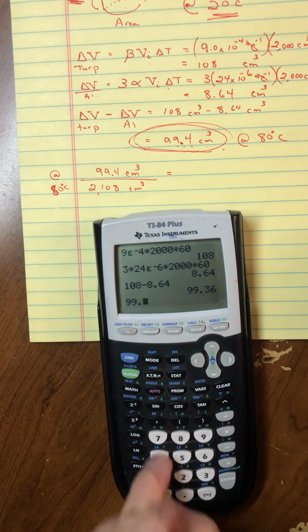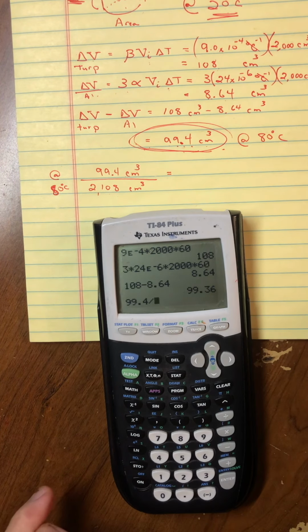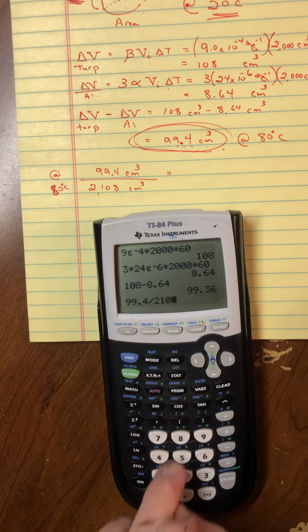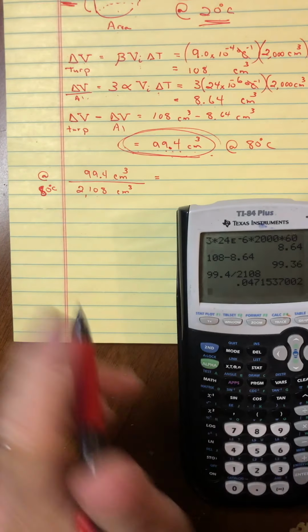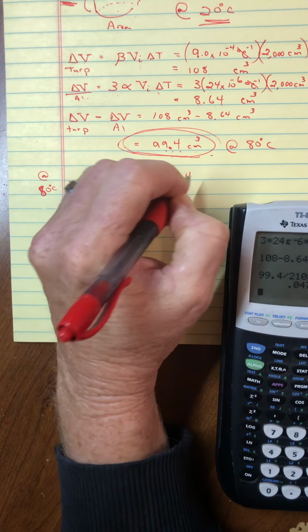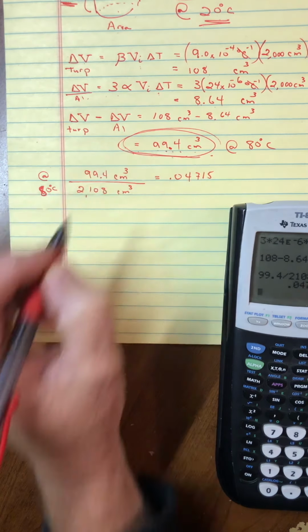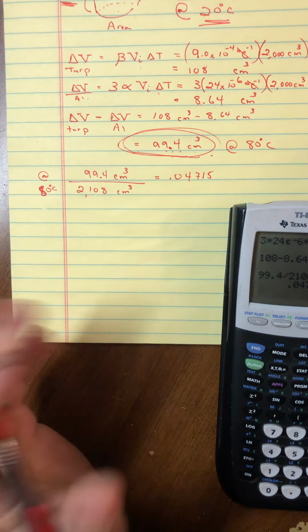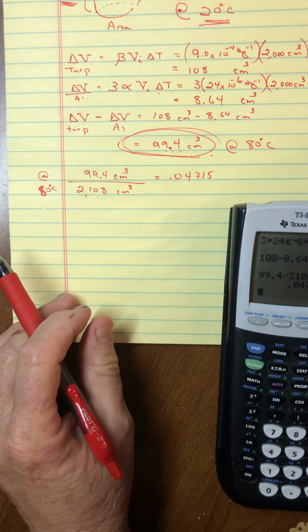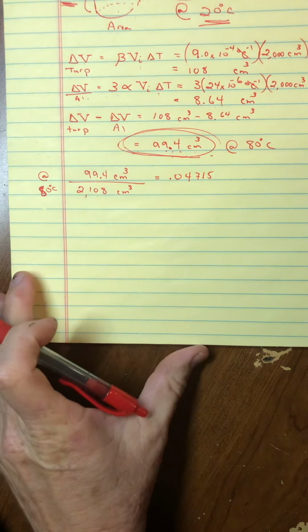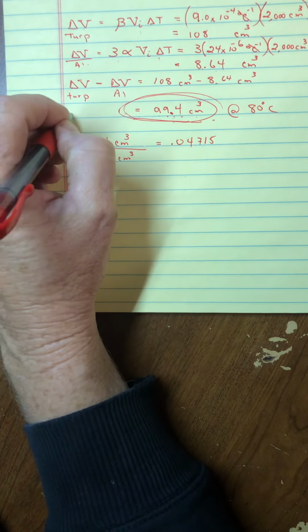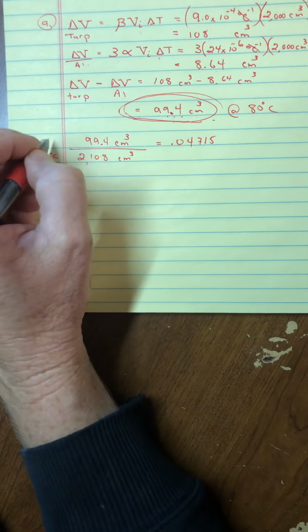So if I go 99.4 and I divide it by 2,108, I could say that 0.04715, if you will, was lost. Almost 5% was lost. Okay. Now, I'm thinking that might be helpful because then, maybe I should have put, this was A, and I'm off to B.